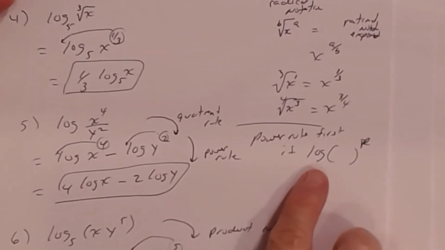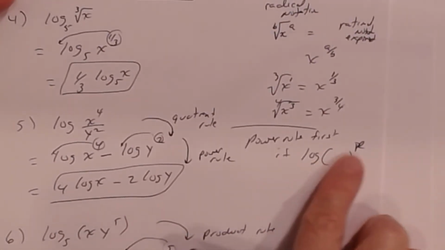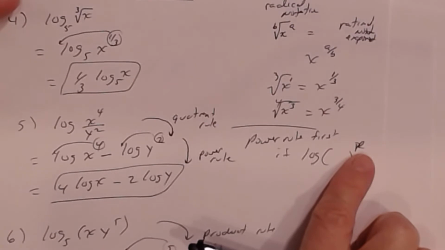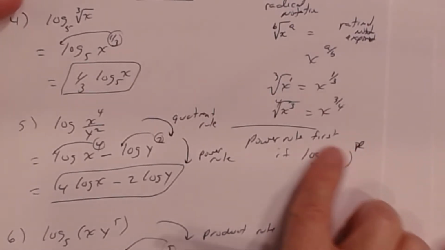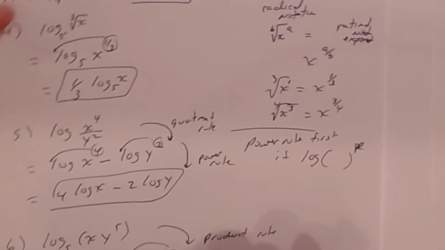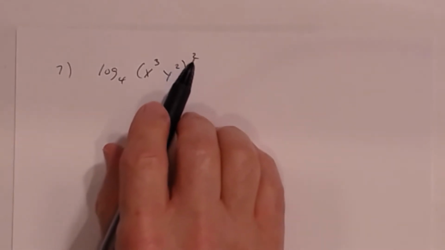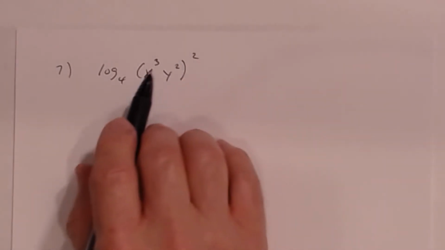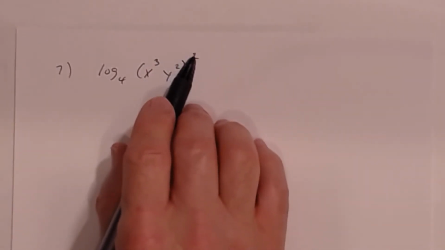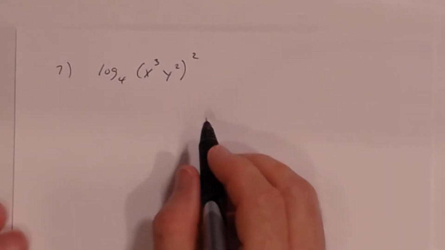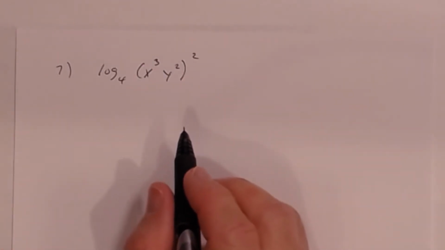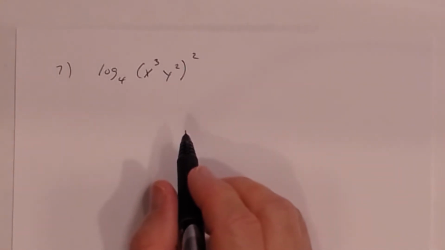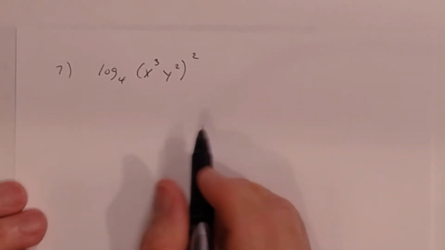So let's go back to our discussion like we did here. Remember, if you have the log of this whole thing raised to a power, you will do the power rule first. So you see this whole thing being raised to an exponent, so you can do the power rule first. Now there's another way you can do this. We're going to do this in a little while, so I'm going to do this both ways to show you the different approaches you could have taken with number 7.